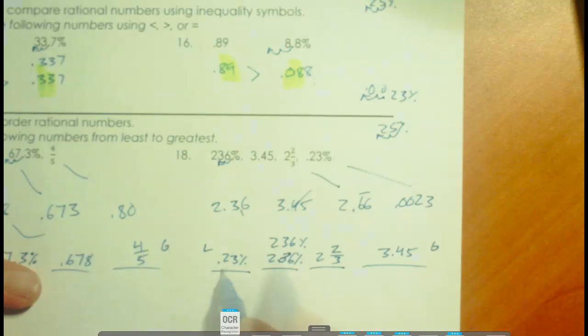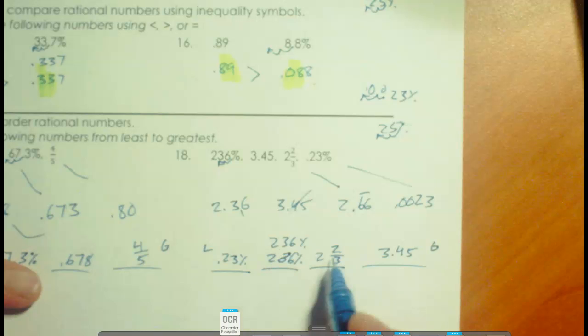Okay, let's check it. Less than a cent, $2.36, $2.66, $3.45. Yep, we're looking good, looking real good. All right, thanks for listening.